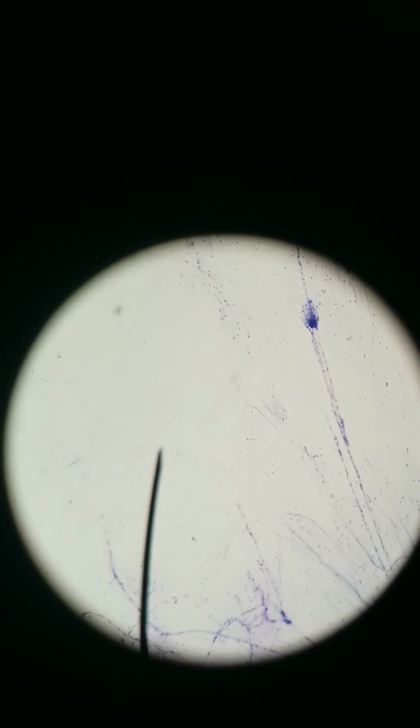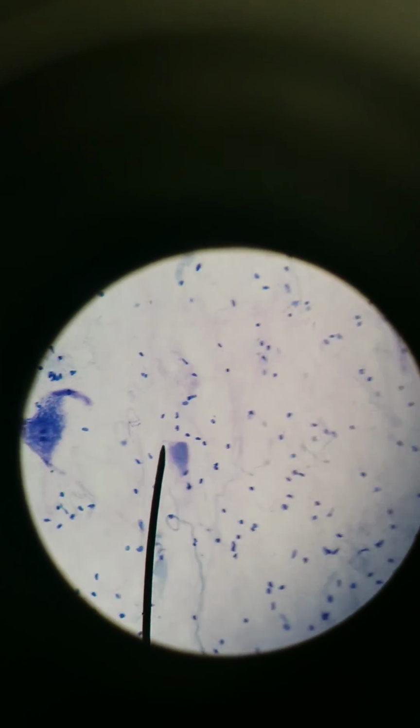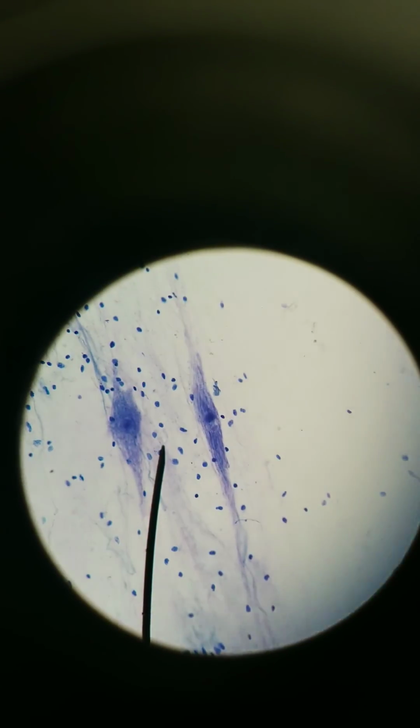I see cell bodies here. They're just not very clear. They're kind of overlapped. I'm trying to find a nice clear one. And that's where we were. Okay, here we go. Going back to 400x. Great. And you can see a bunch of cell bodies here.